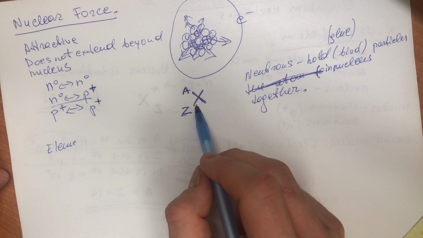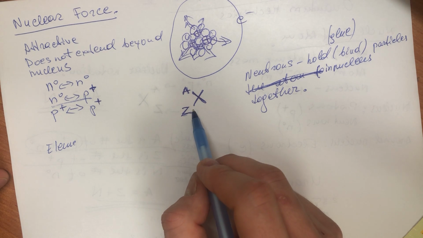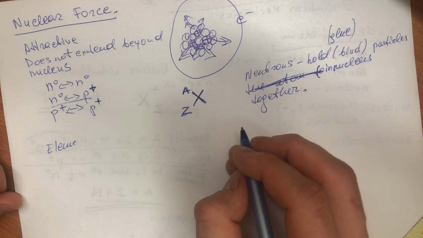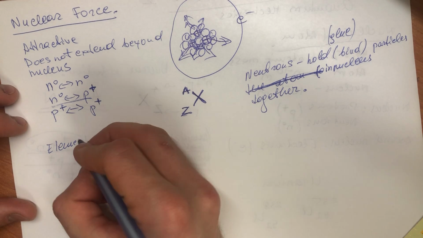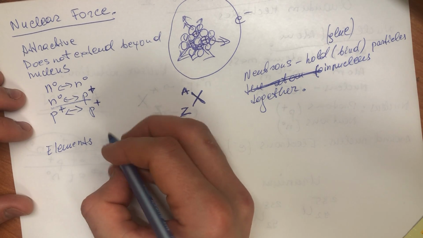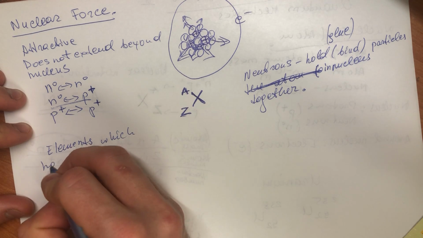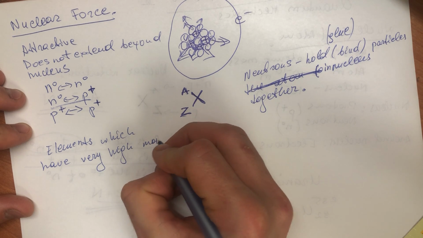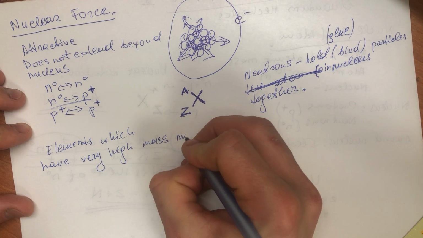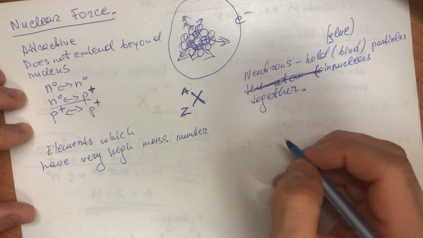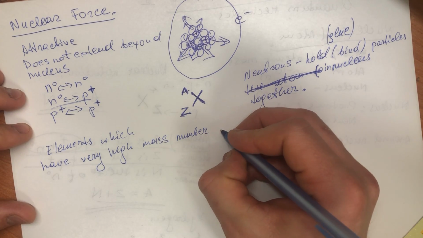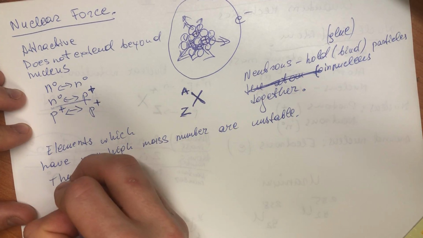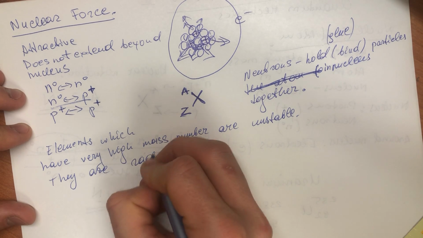But atoms of chemical elements which have a lot of protons and even more neutrons are radioactive. So elements which have a very high mass number are unstable. They are radioactive.